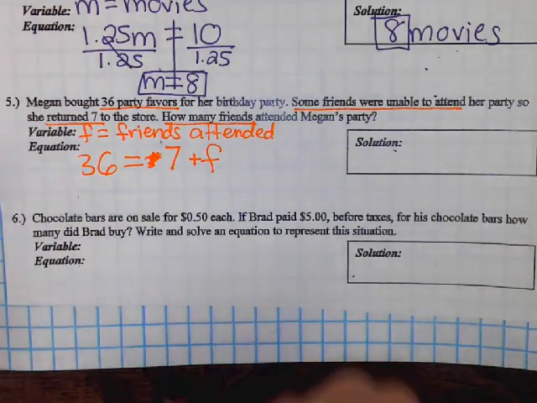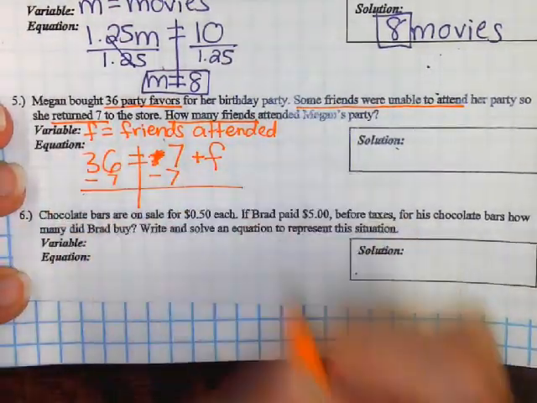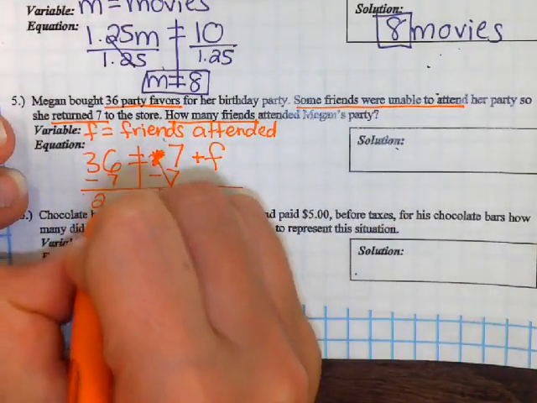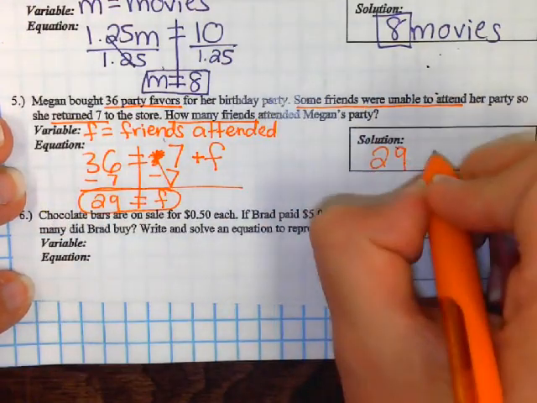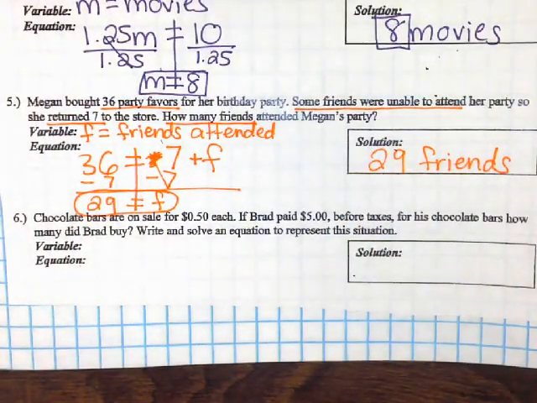Now let's solve. I'm going to subtract 7 from each side. The number of friends is 29. 29 friends attended her party.